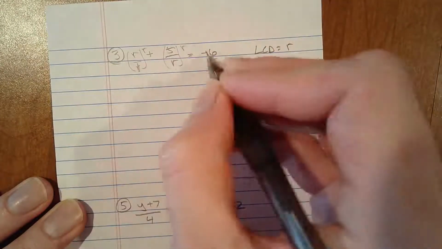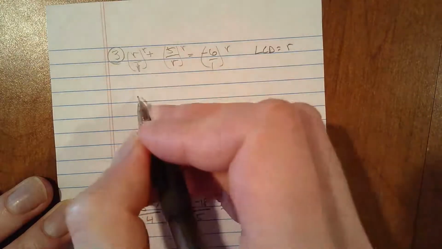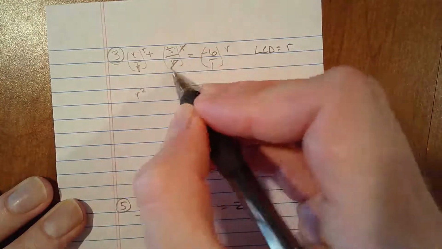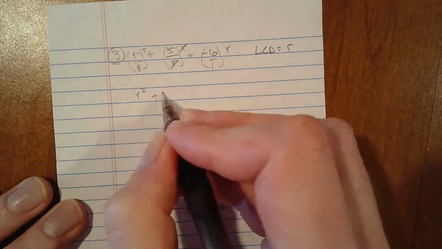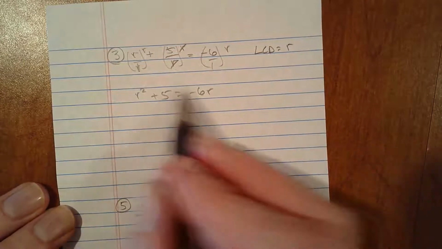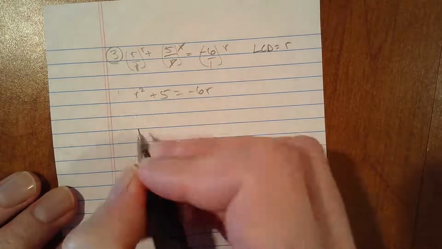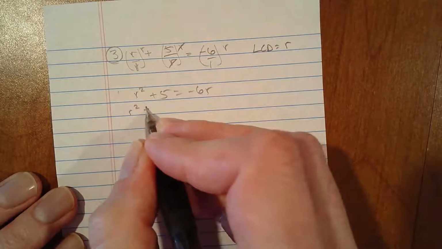So if I multiply this by r, this by r, and this by r, well, here r times r is r squared. Over here the r's would cancel out and you'd be left with 5. And then over here you have negative 6r. So that's my new equation to solve. Since there's an r squared and an r on the same side, treat it like a quadratic.